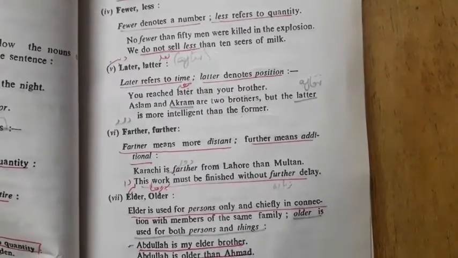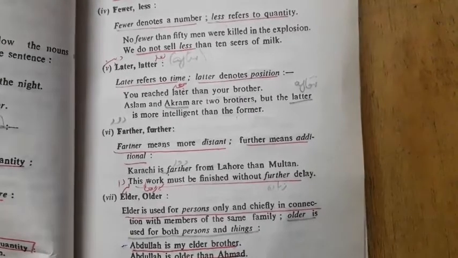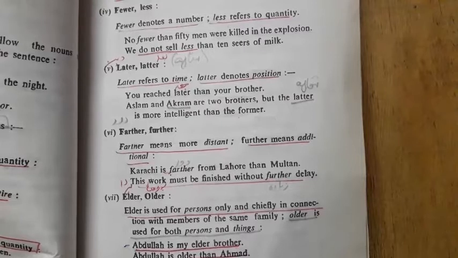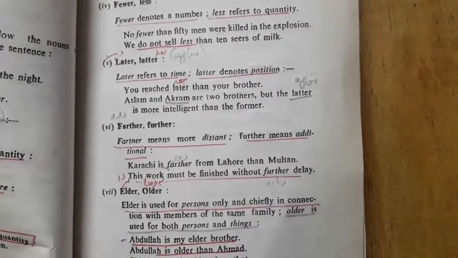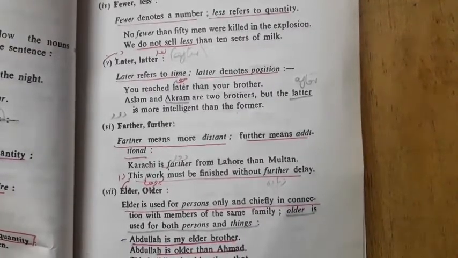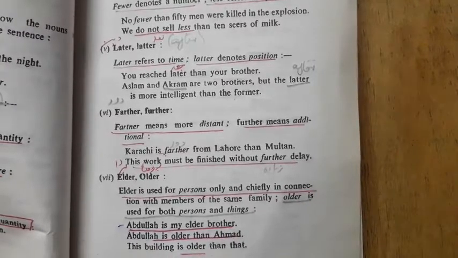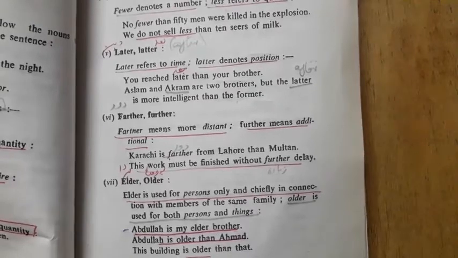Elder and older. Elder is used for persons only and chiefly in connection with members of the same family, and older is used for both persons and things. Like Abdullah is my elder brother. This building is older than that. Abdullah is older than Ahmed.